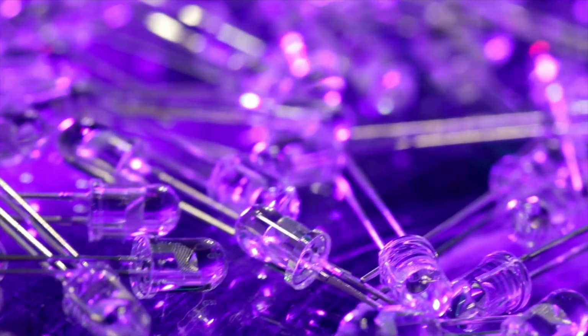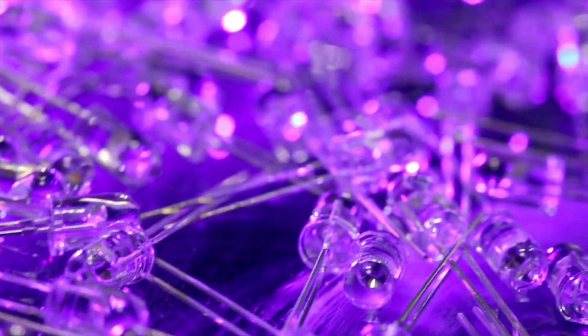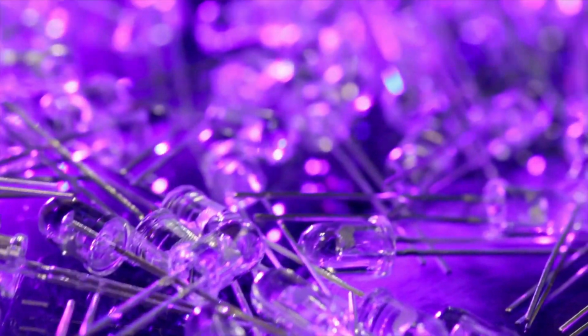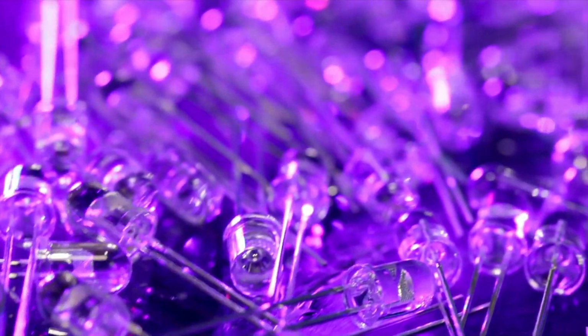LEDs are semiconductor devices that emit light when current passes through them. The core of the LED is a material known as a semiconductor, which is made of silicon. The color of the light of the LED depends on what the material being used is made of. The colors can range from red to green to blue to even ultraviolet.